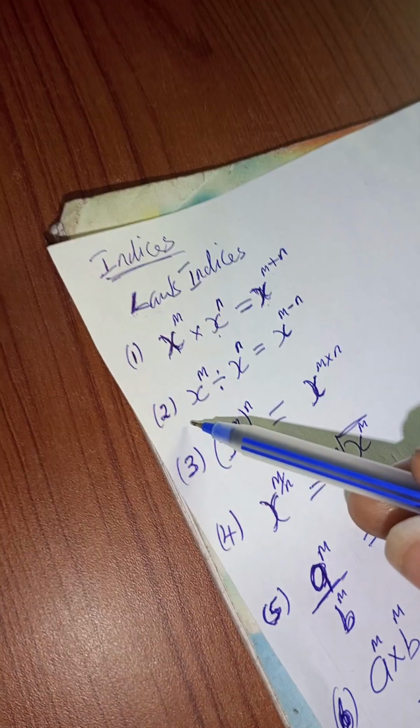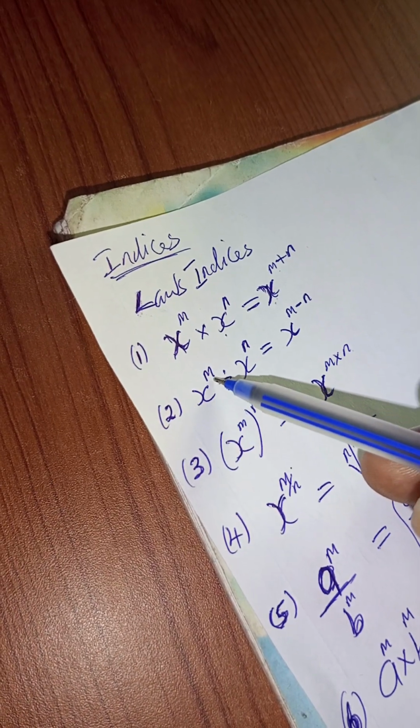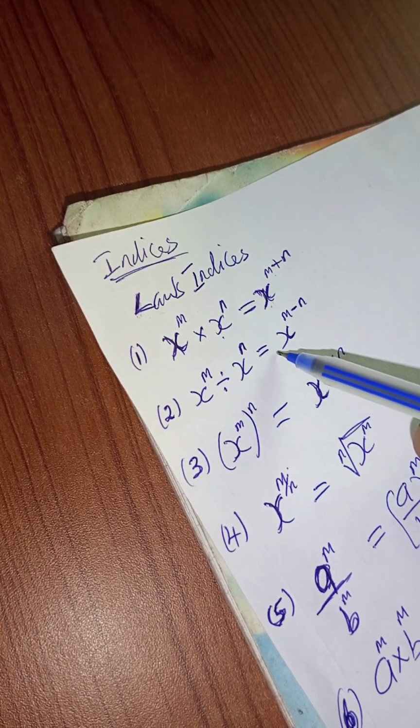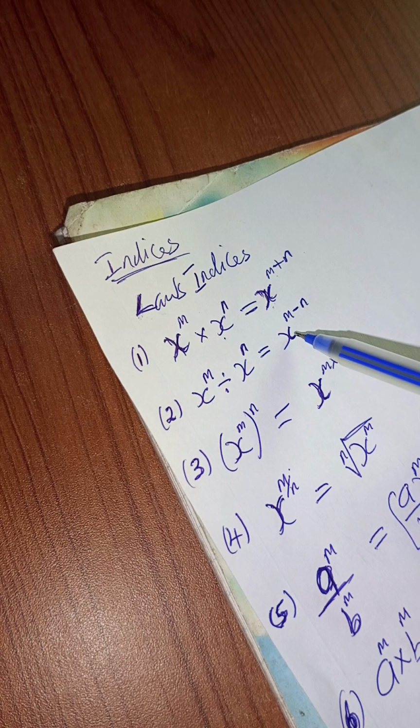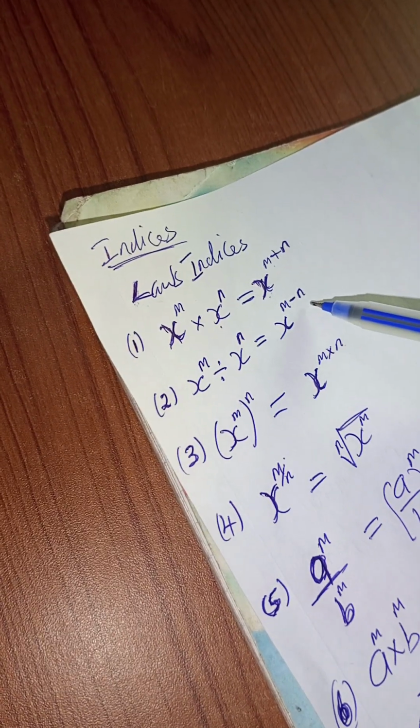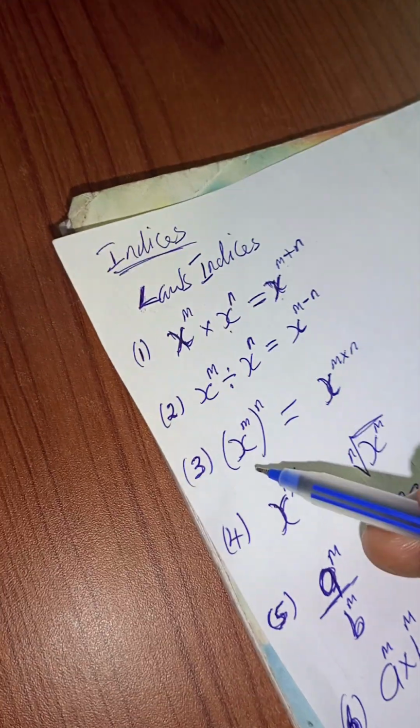So also the second one is when we have x raised to power m divided by x raised to power n. So what we do is that we pick one of the bases. As far as the bases are equal, then we subtract the powers. Then we come to the third one.